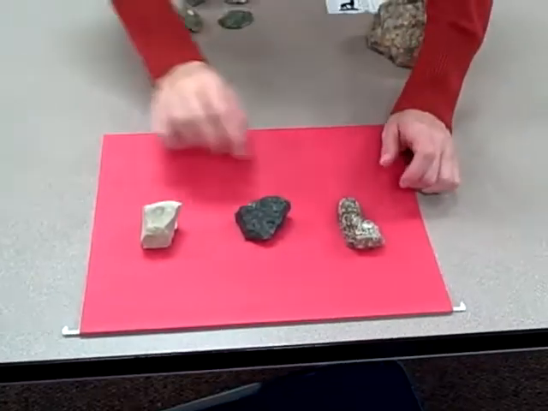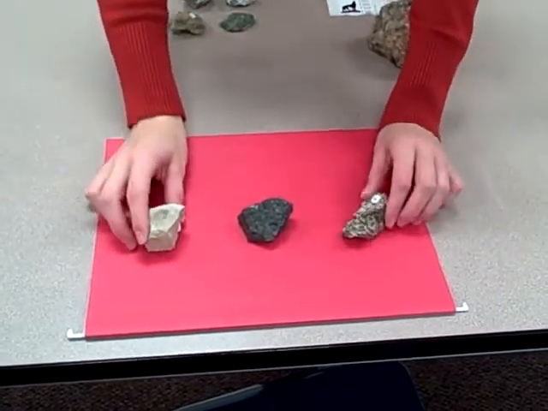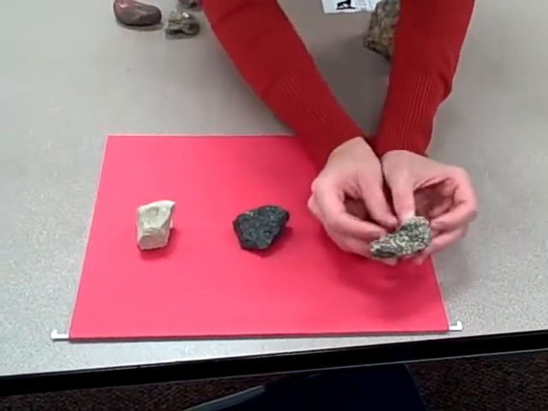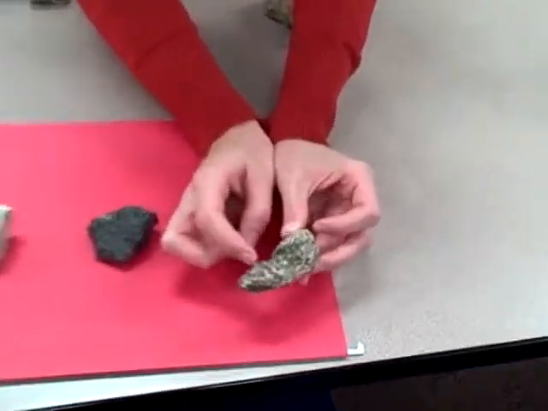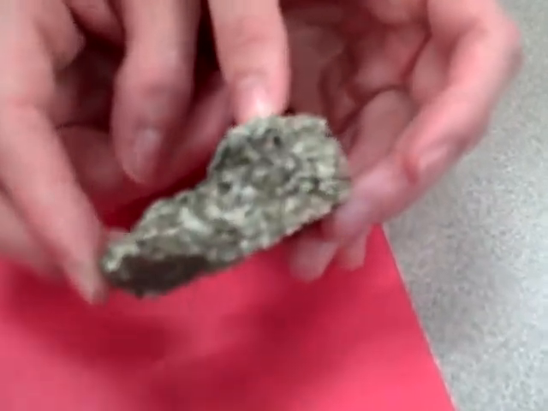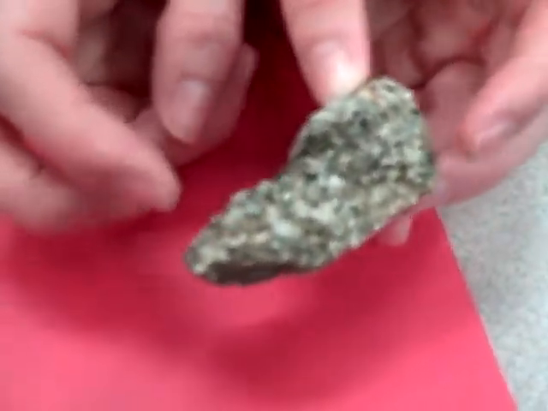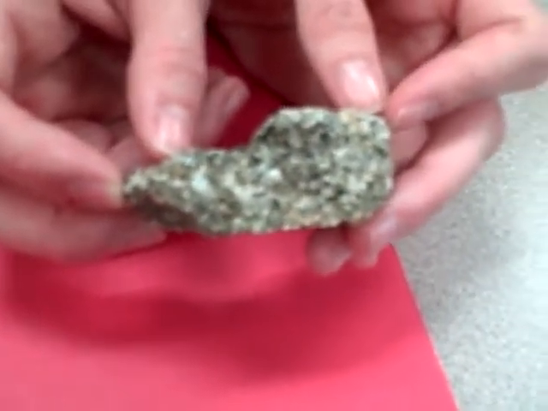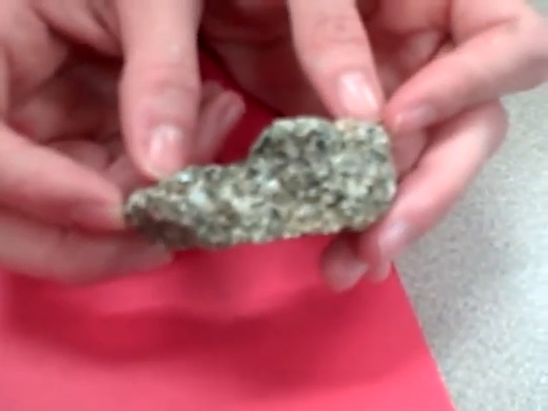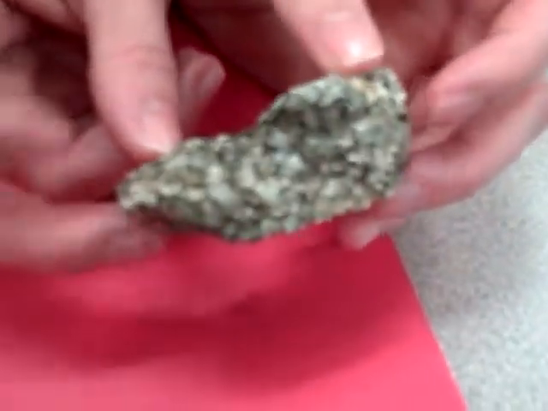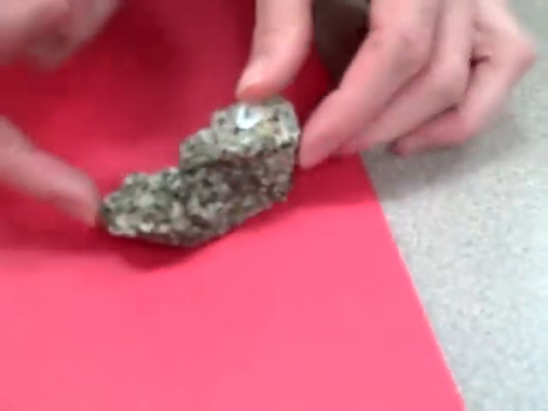Okay, these are igneous rocks, so these ones are all formed from molten magma. If you look at this one, you can see different mineral grains because rocks are made of minerals, and you can see the different grains in here. So you're going to see bigger chunks of crystals. This one has cooled very, very slowly inside the earth, so it's called intrusive. So you can tell that it's intrusive because you can see those chunks.